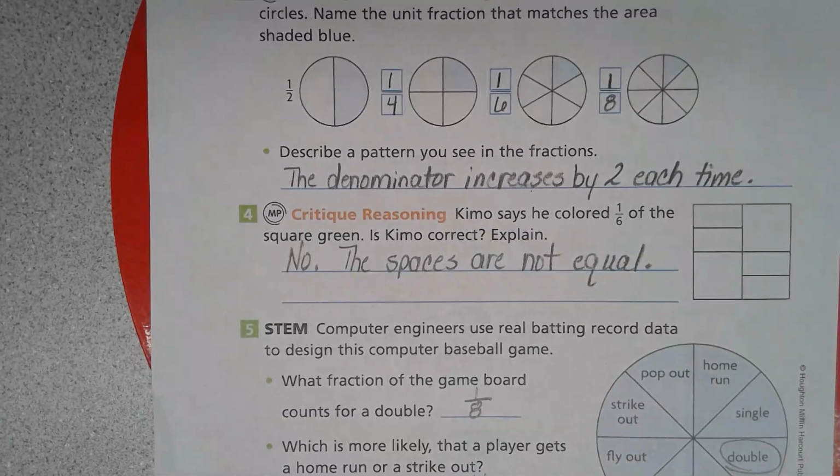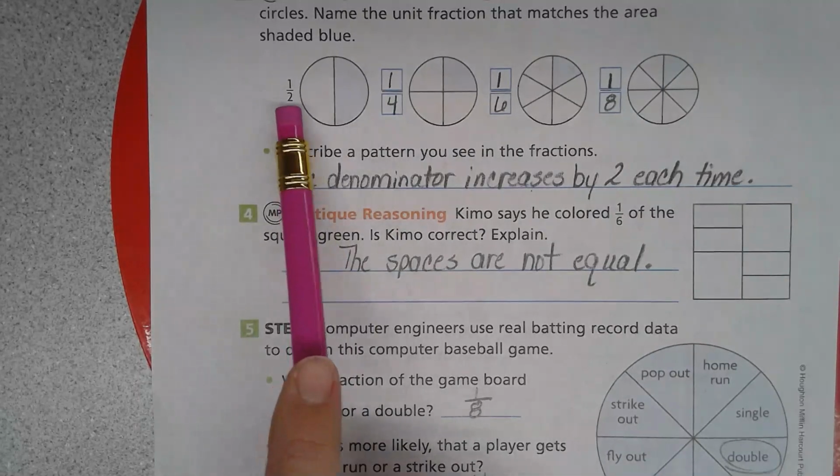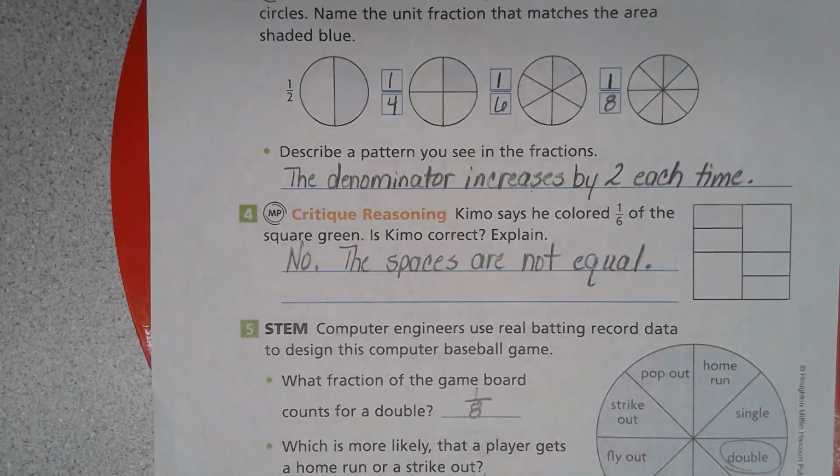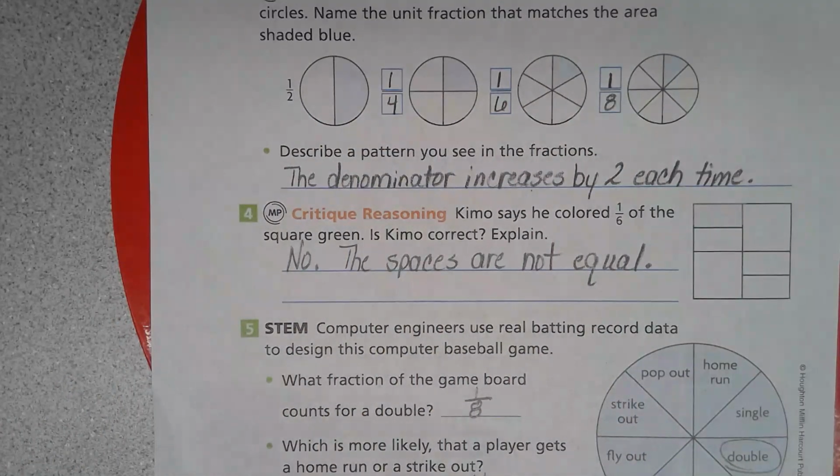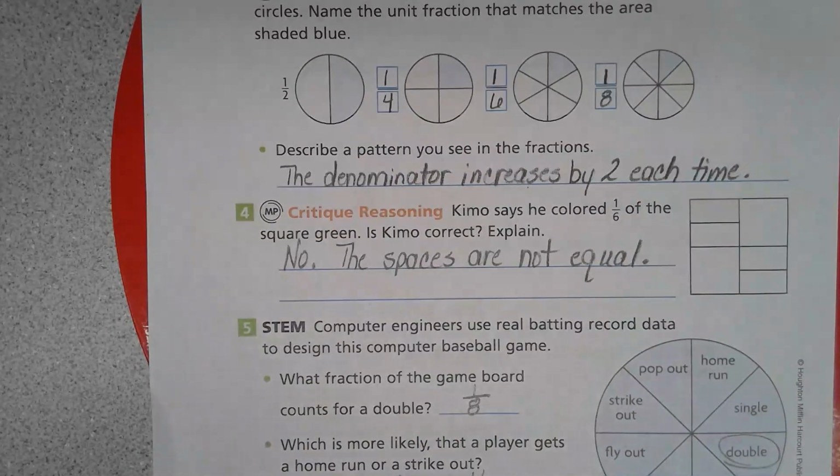You should be saying something because 1 in the numerator never changed. The only thing that changed was the denominator. And we're going 2, 4, 6, 8. So it's increasing by 2. You could have said they're counting by 2 in the denominator, and that would be fine too. It would mean the same thing. So you should have something telling me that that denominator is increasing by 2 each time.